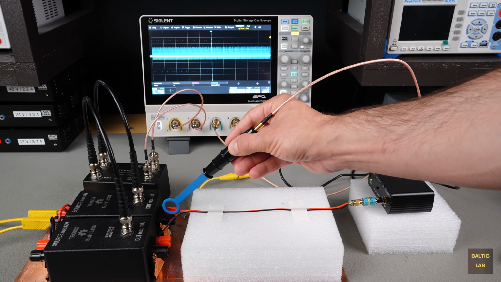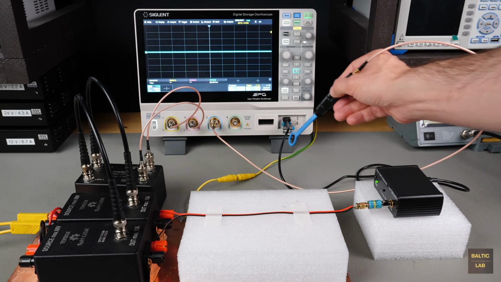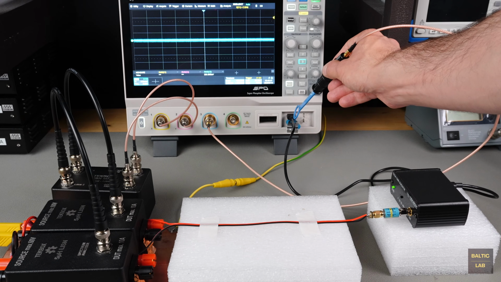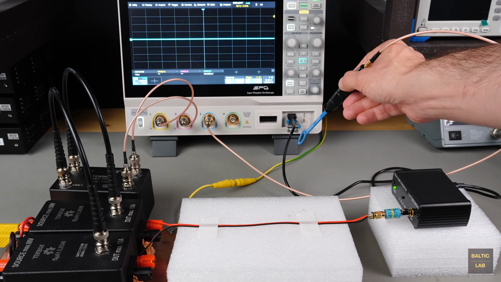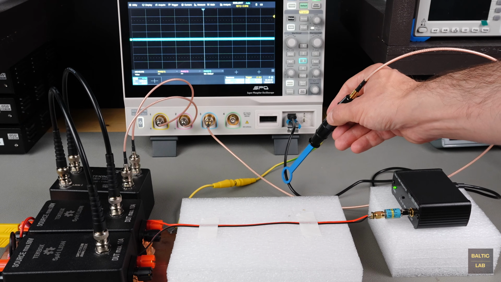This asymmetry introduces residual common mode noise, primarily caused by a secondary ground path from the comb generator through the USB power cable to the oscilloscope. Consequently, probing the USB cable reveals these negative pulses.